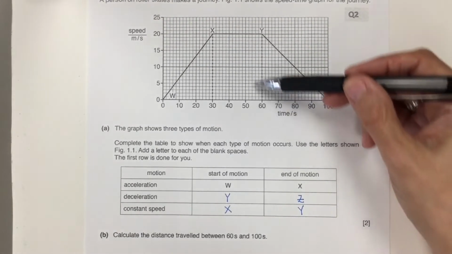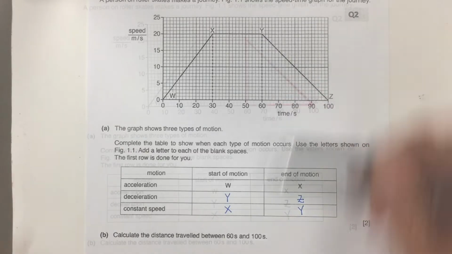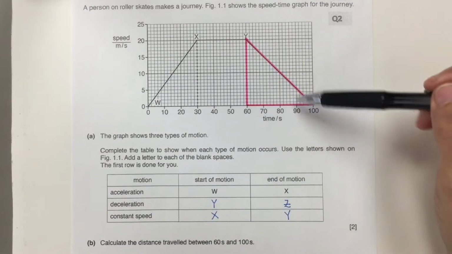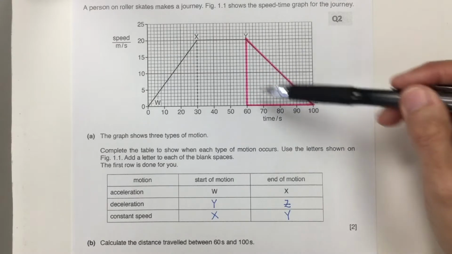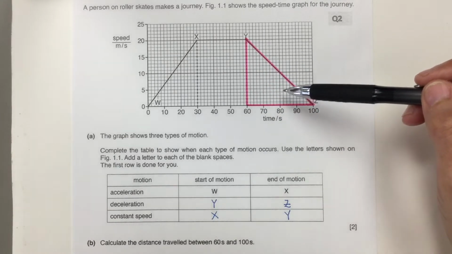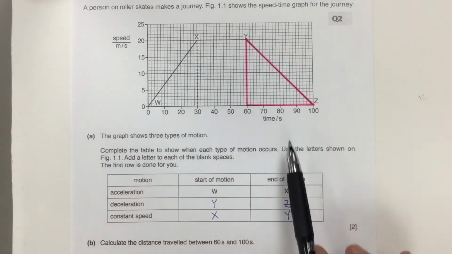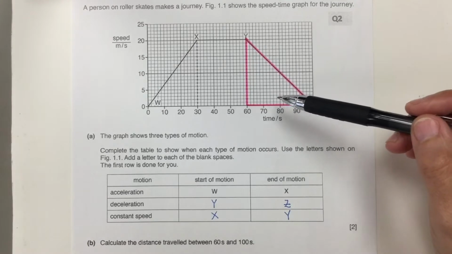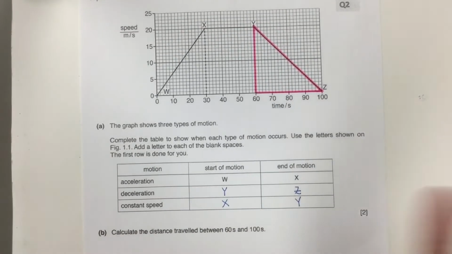60 to 100 is right here. So 60 to 100 is this pink outline triangle. So it's asking to find the distance. When you have a speed time graph, the area under the line can give us the distance or displacement. So in this case, the distance, which is the same thing I already mentioned on part 1 of the test.